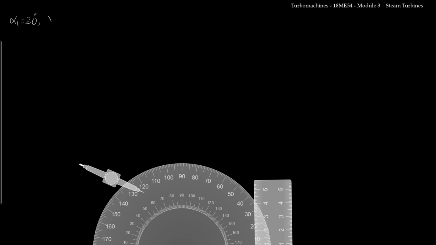Then V1 is 211.1 meter per second. Then U is 95 meter per second. Then Cb is given, Cb is 0.91. These are the data which are common for both the conditions, and I list out the conditions here.